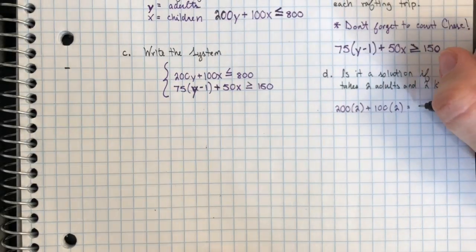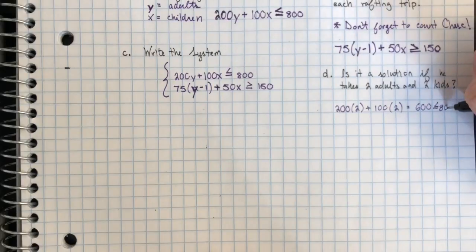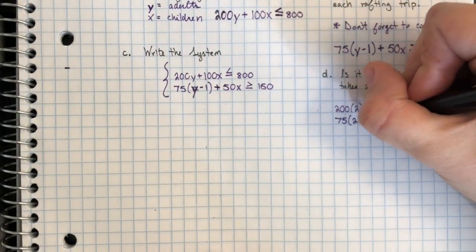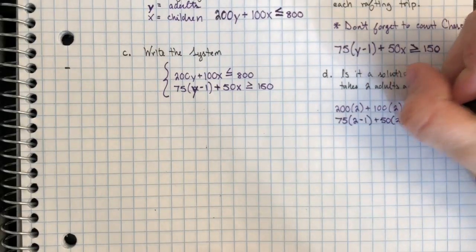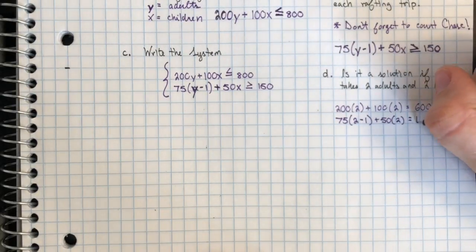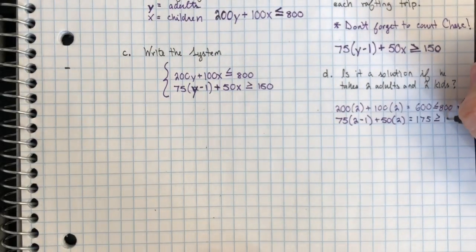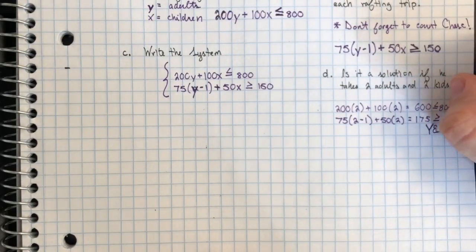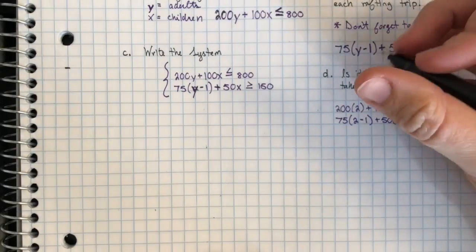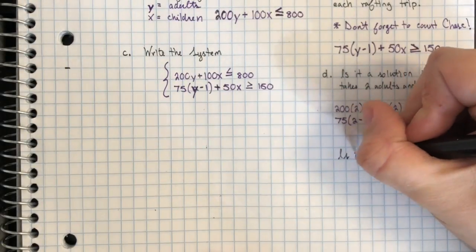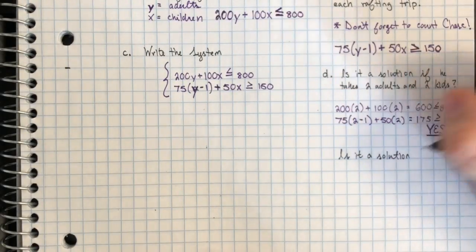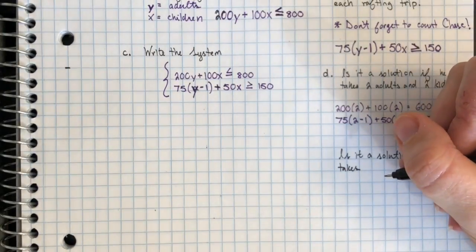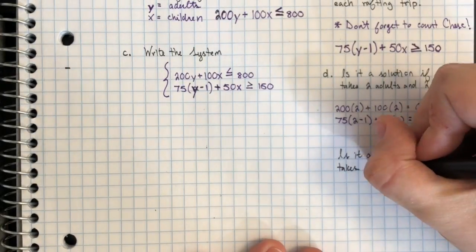Is it a solution if he takes 2 adults and 2 kids? If he has 2 adults and 2 students, that's going to equal 600 pounds, which is less than or equal to 800 pounds. So that's good. And in terms of the amount of money he earns, again, he would earn $175, which is greater than or equal to $150. So that is a solution to the system.